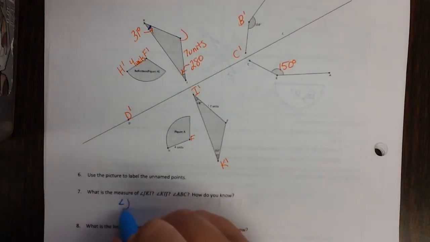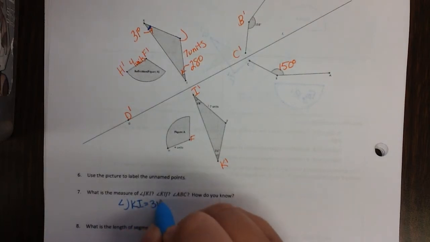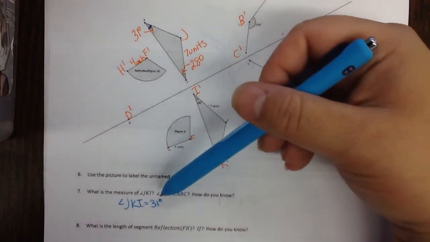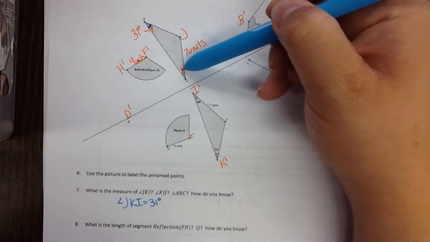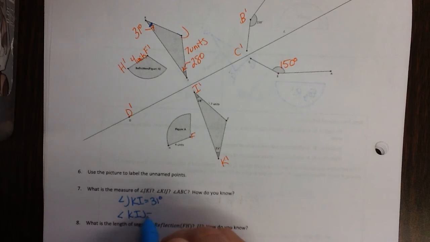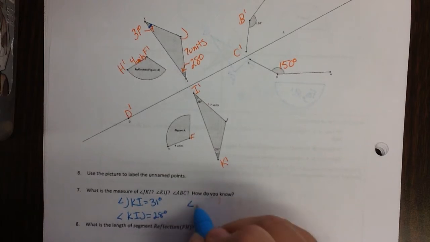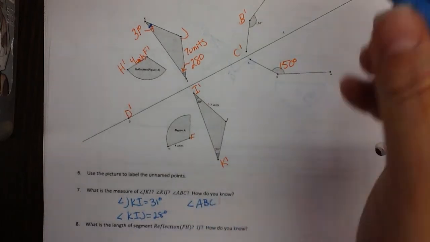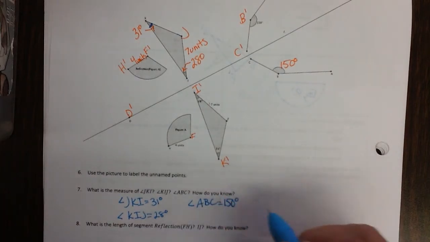So angle JKI equals 31 degrees. Angle KIJ, so from K to I to J, we're looking at this angle right here. So angle KIJ equaled the 28 degrees. And then angle ABC is again the 150 degrees.